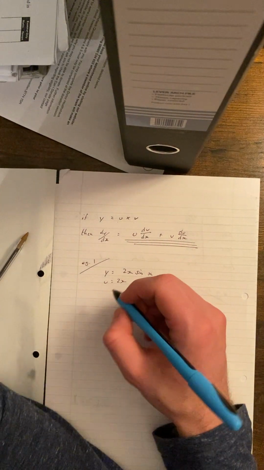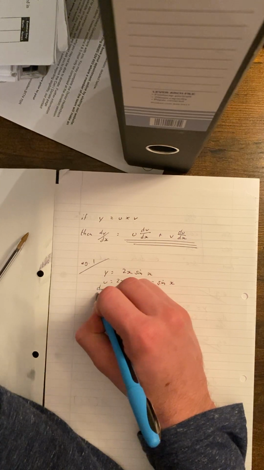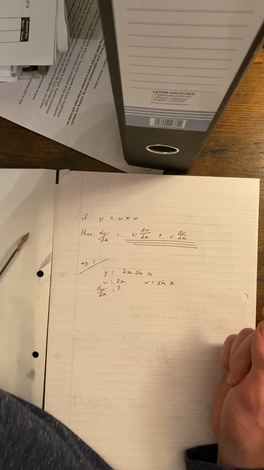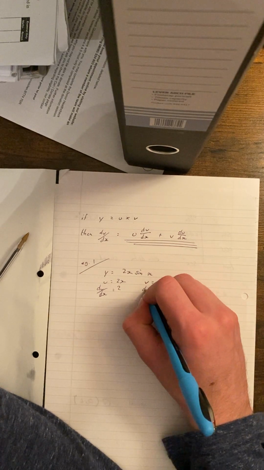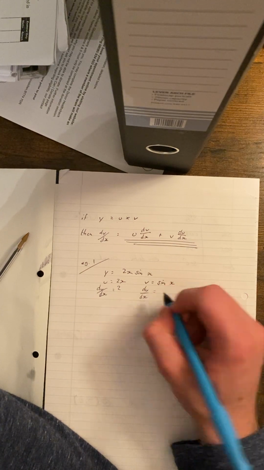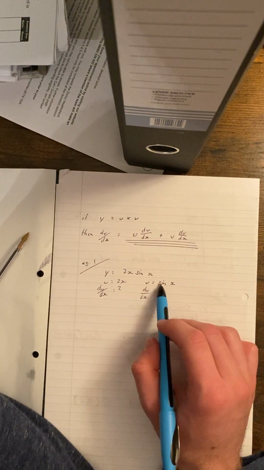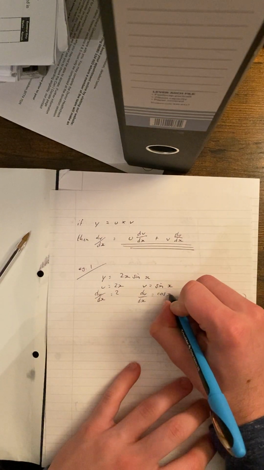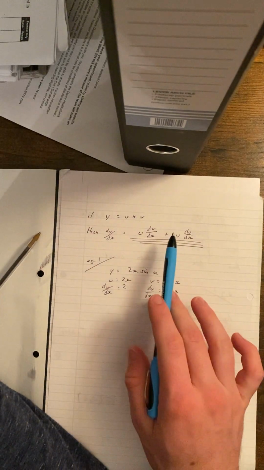And then we're going to find du dx. Well, the derivative of 2x is just 2, isn't it? And then dv dx, my v's can look like u sometimes, you're going to have to deal with it. Sine x becomes cos x, doesn't it?